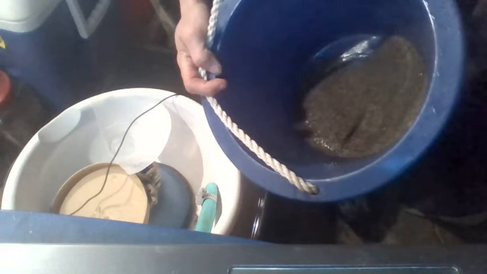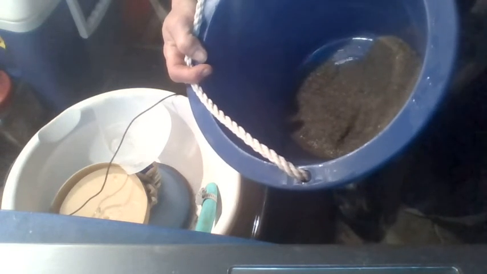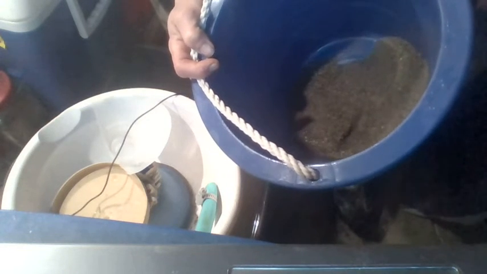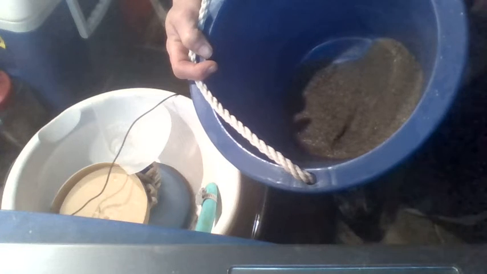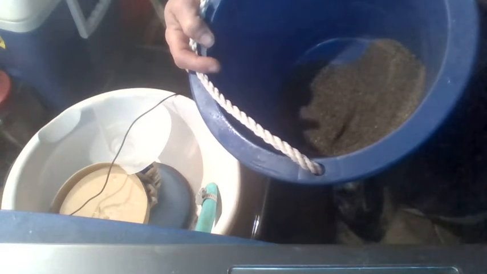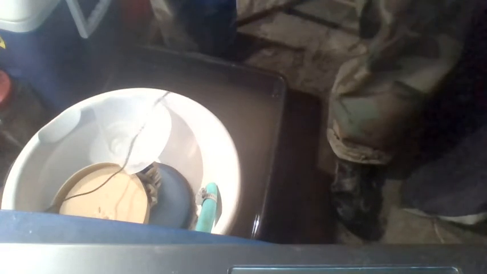See that material down in there? That material down in there is about the consistency of beach sand, really fine beach sand actually. And you will still have to do one more classification process, and that classification process will involve your screen. So you have to use your screen, and that's pretty much the same deal.